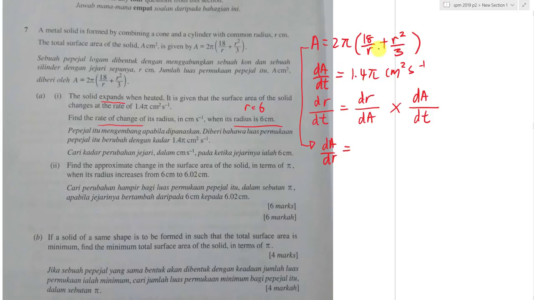It depends whether you know how to differentiate this one or not. If you're not sure, I always ask my students to do one more step, which is basically to expand them. So this is like 36, 2 times 18, right? Pi r to the negative 1. And then plus, I will call this one 2 pi over 3 r square.